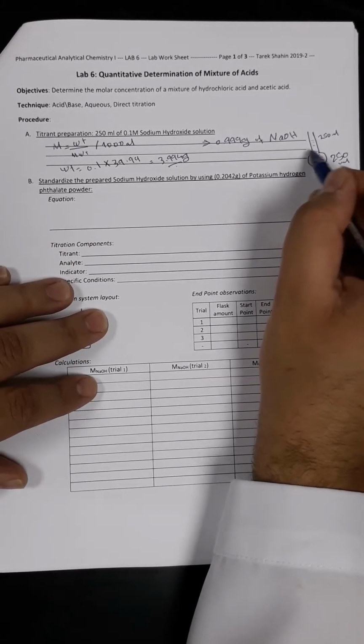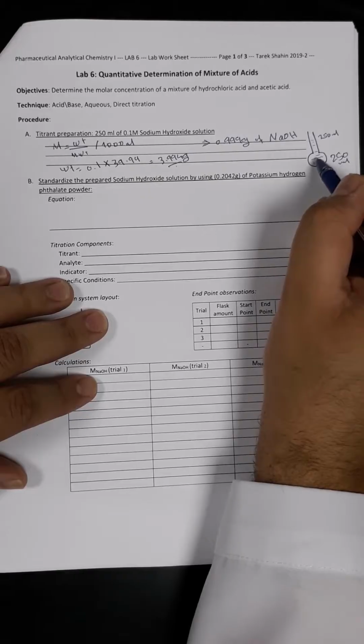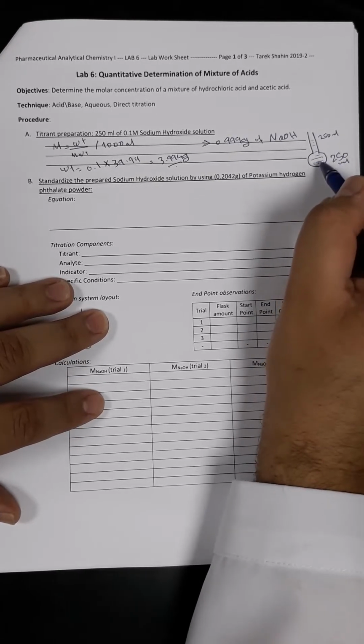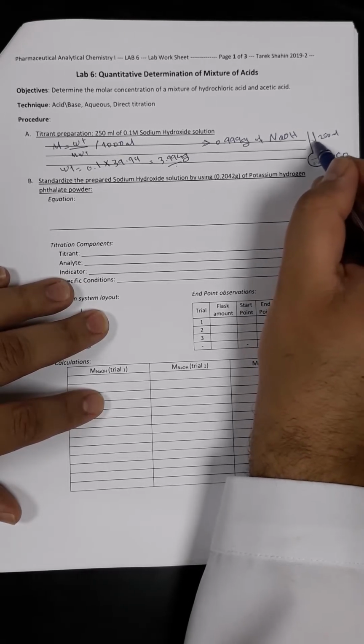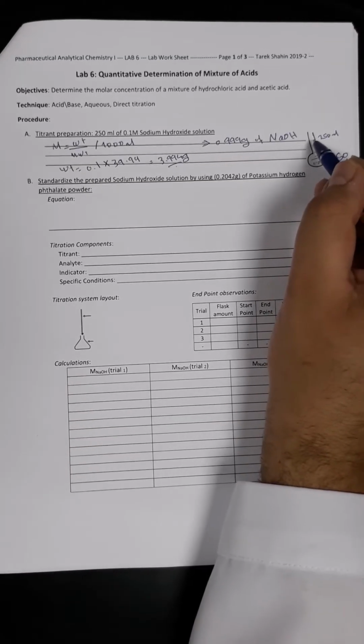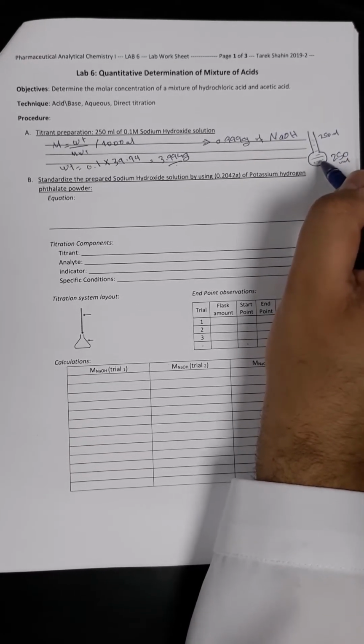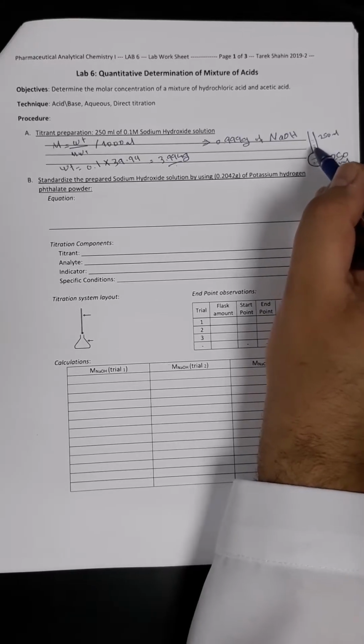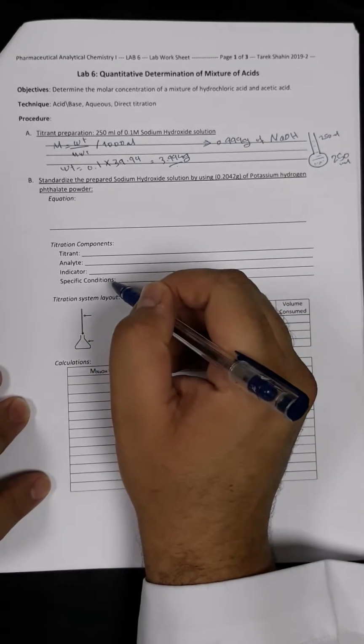Then we add another amount of distilled water and try to dissolve the sodium hydroxide once again, and so on till I reach the maximum capacity of 250 ml. Then I simply close the volumetric flask and store it till I proceed with the second step.